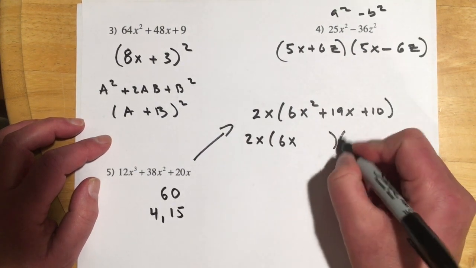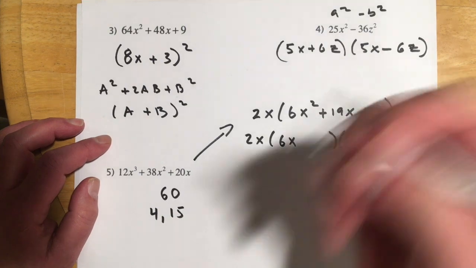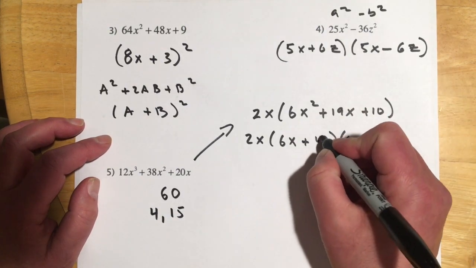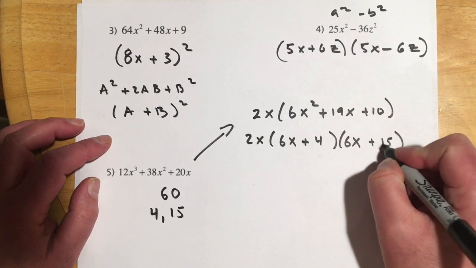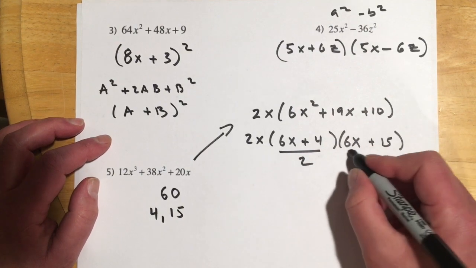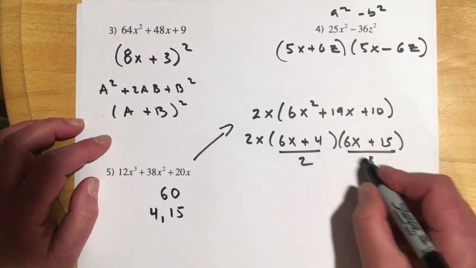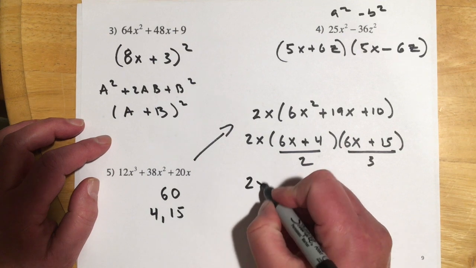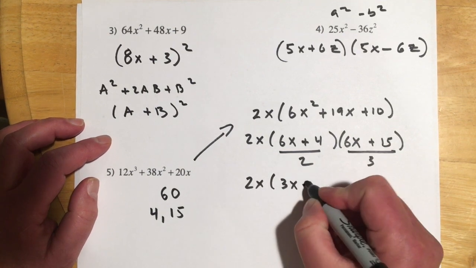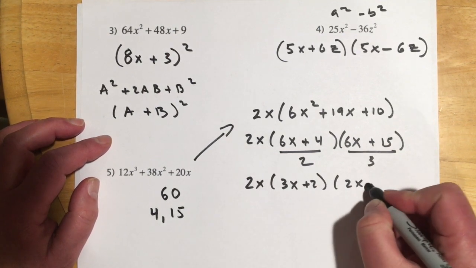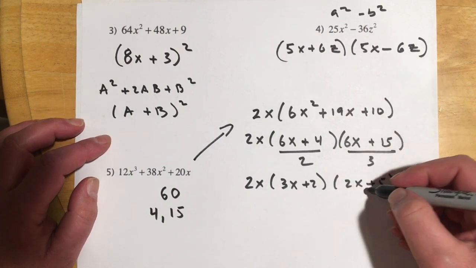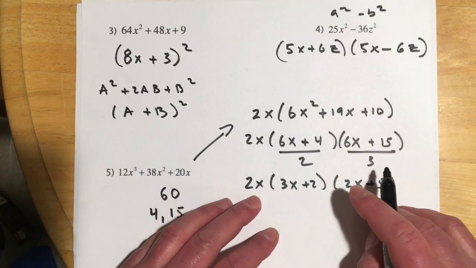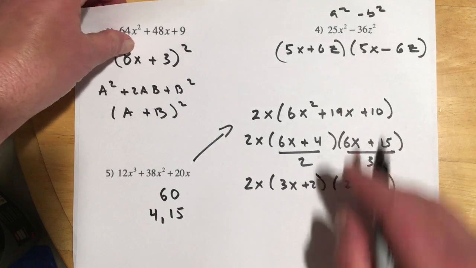And I do the weird thing where I kind of just repeat that 6, knowing it's about to cancel out. So plus 4 plus 15. And then from here I can divide out 2, from here I can divide out 3, there's that extra 6. And then I just simplify. And if you have a different way of doing this problem, we get the exact same answer, totally good. This just happens to be the one I prefer.